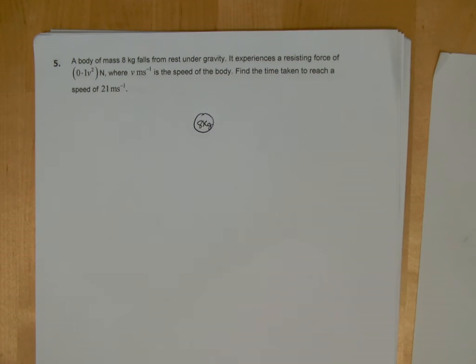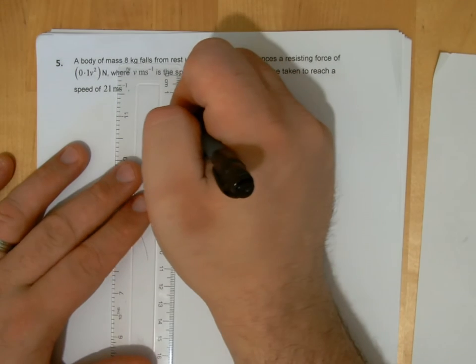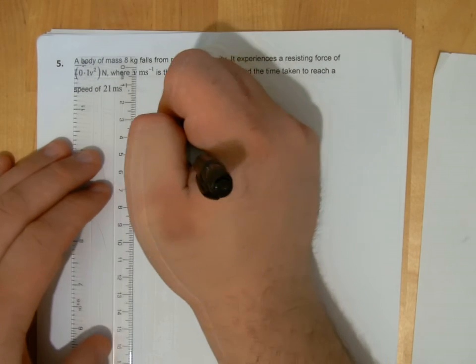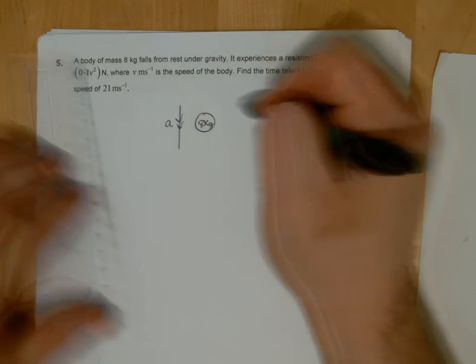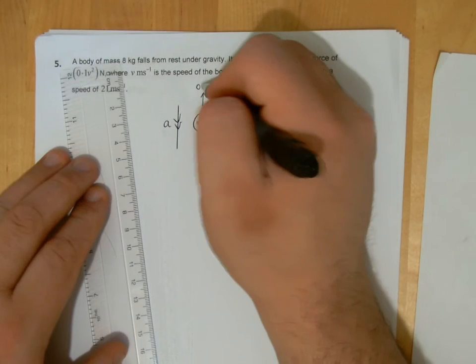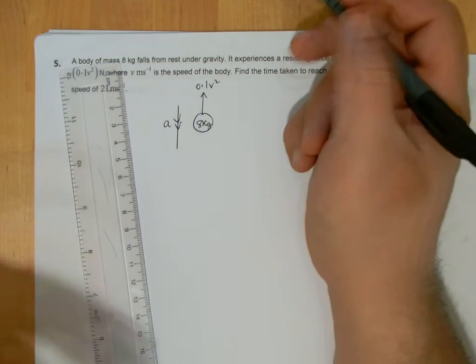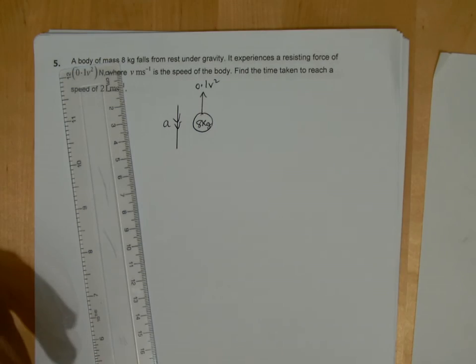Now, think about it, it's falling, yeah? So the direction of acceleration is downwards, okay? That's the direction it's going in, the direction of motion there. So it's got a resistance of 0.1 v squared, the air resistance, as it's falling, okay?